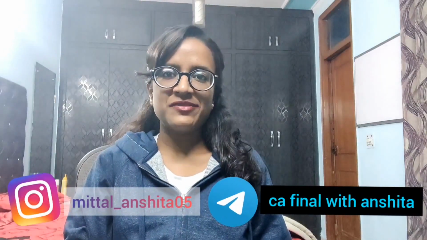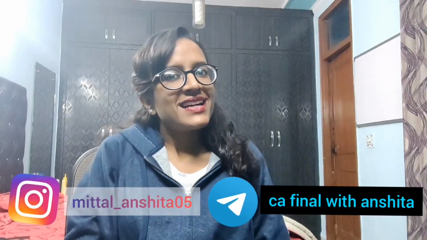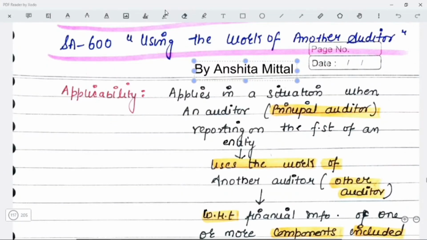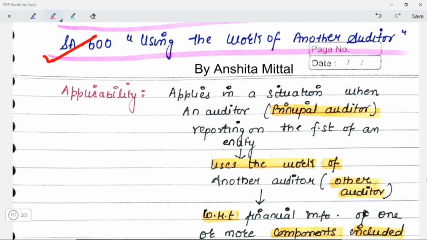Hi, today we will be covering the SA 600 series as we had done in the previous series. So let's start. Let's revise SA 600, Using the Work of Another Auditor. Now, when is this standard applicable?